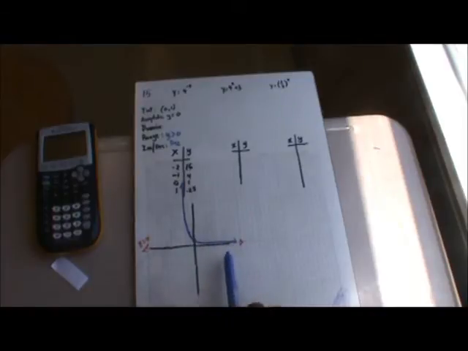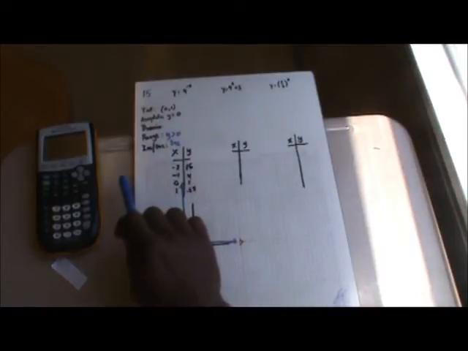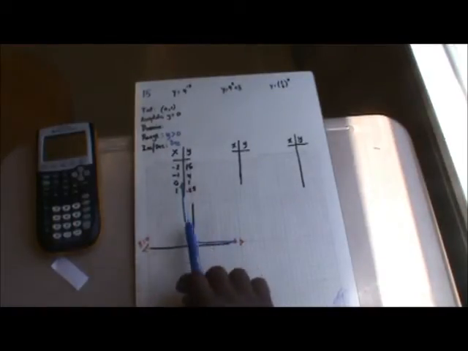Our domain is the set of all x values. Even though this graph shoots up, it will keep going up and out to the left, and it'll keep decreasing over the whole graph. So the domain is all real numbers. That is it for the first one.